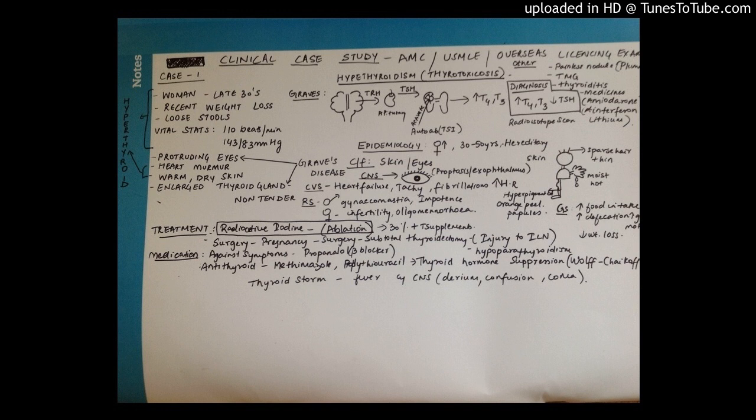Apart from that, she has an enlarged thyroid gland or enlarged region in the neck, and her vital stats are 110 beats per minute, and then we also have her BP, which is 143 over 83 mmHg. Now, this particular patient, from her findings, especially from the protruding eyes and the enlarged thyroid gland, you can come to a diagnosis or conclusion of Graves' disease, which is a form of hyperthyroidism.